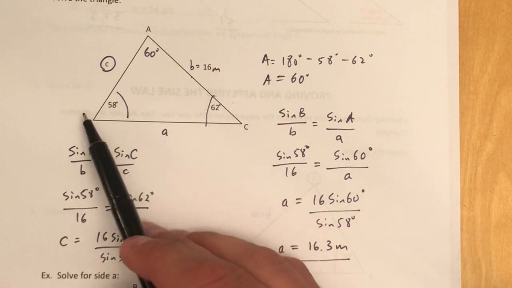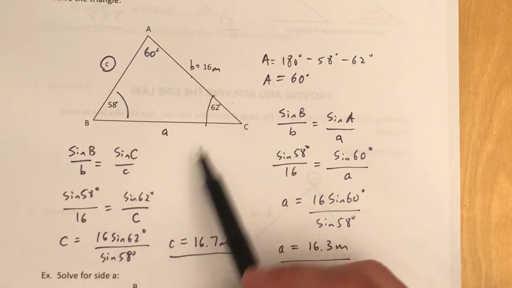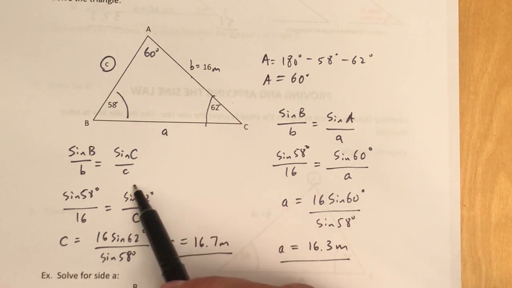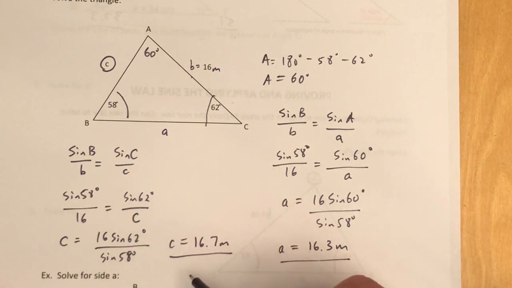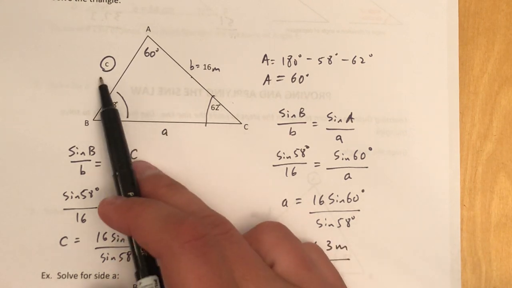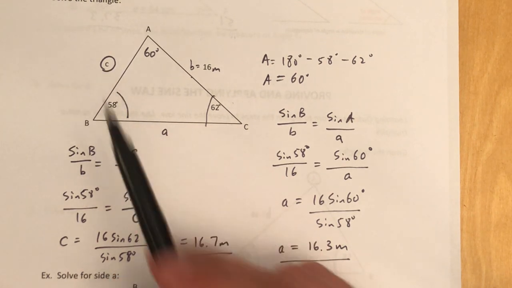The smallest angle is going to make the smallest side. And that's why in the past, when you had the Pythagorean relationship with a right angle, the side opposite the right angle was the hypotenuse. The hypotenuse was always the largest side because the 90-degree angle was the largest angle. So it was actually based on the angle. So here, the 62-degree angle is going to make the largest side right over here. So C, in this case, will be the largest side.